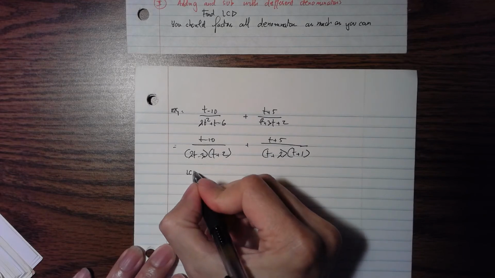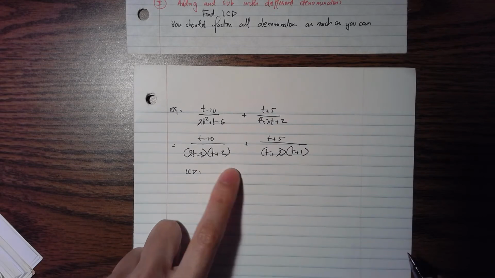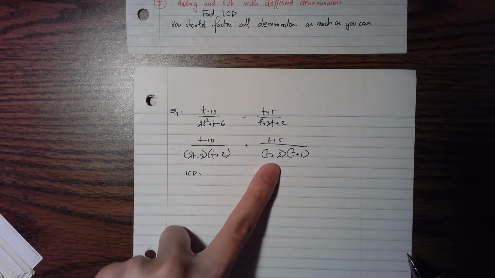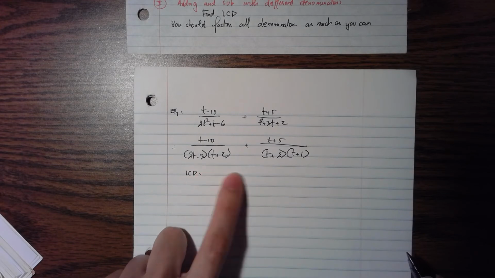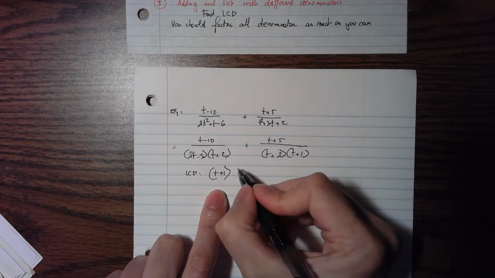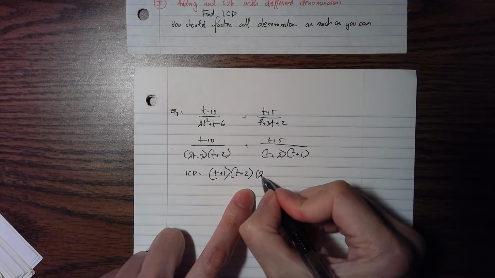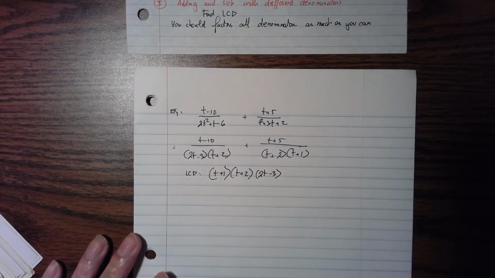So the LCD will be what? The process of finding the LCD is to make the rational expressions have the same denominator. Okay, so for the LCD, you're going to take everything. So you're going to take t plus 1. You take all of them, t plus 2, and 2t minus 3. Alright.